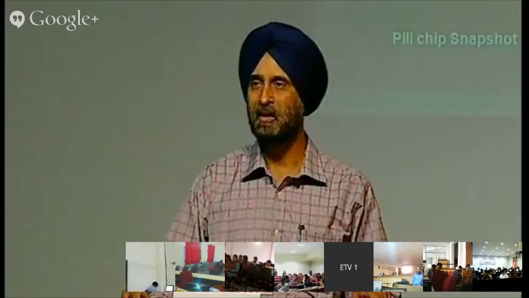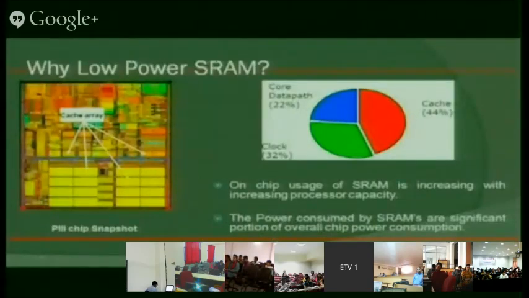Now this is an example of a chip. It's a layout of a Pentium chip, this particular P3 snapshot. You can see this yellow portion, these are the memory. In any digital chip, there is no digital chip without a memory. 50% or 60% of the chip area is occupied by memory nowadays. Memory is of various forms: static RAM, dynamic RAM, ROM, flash memory.